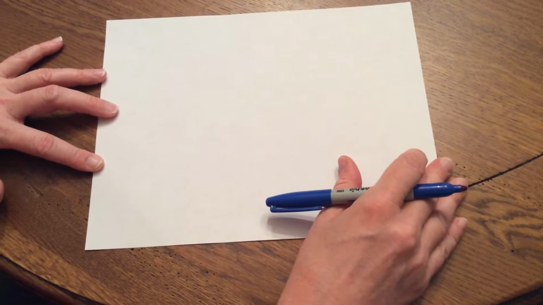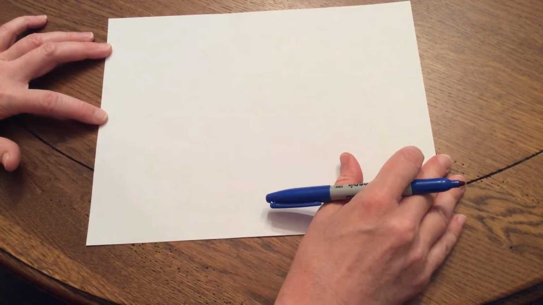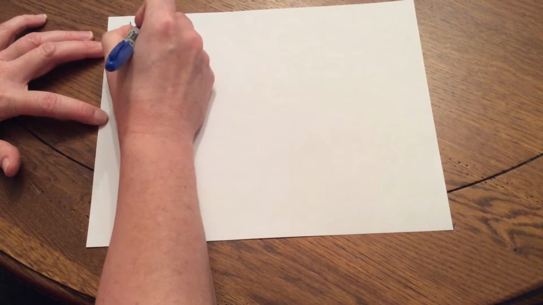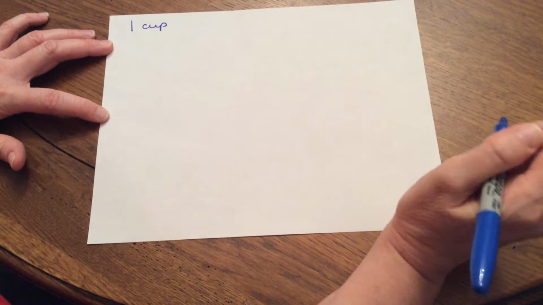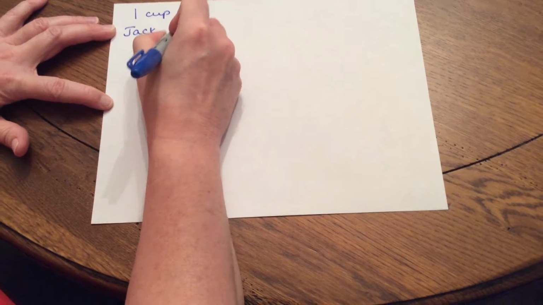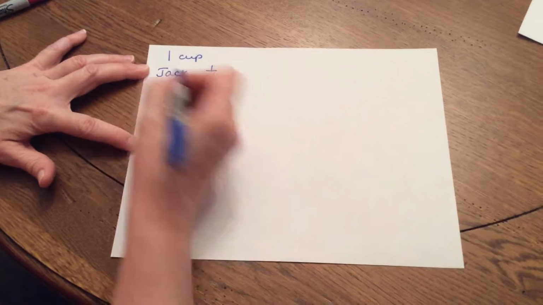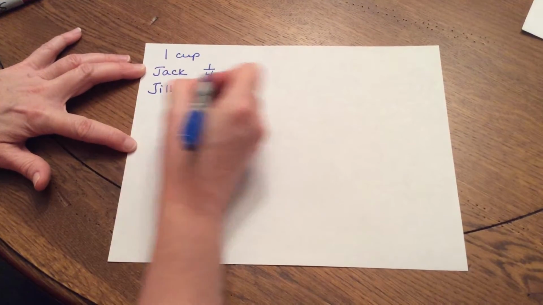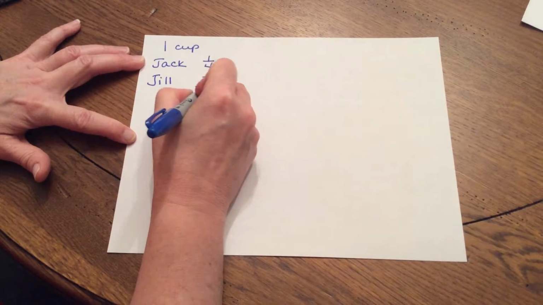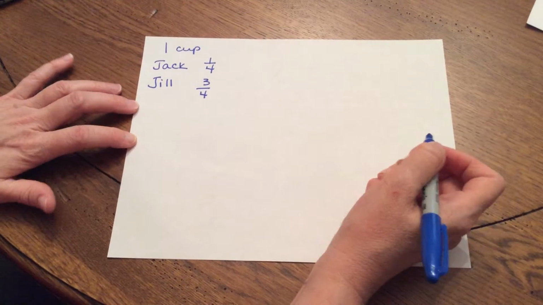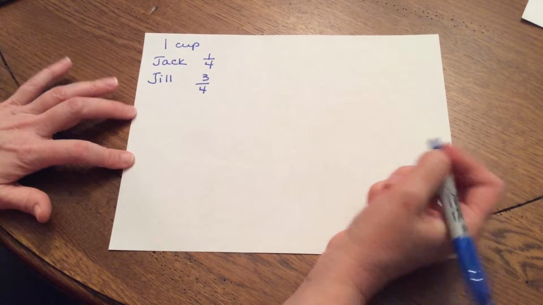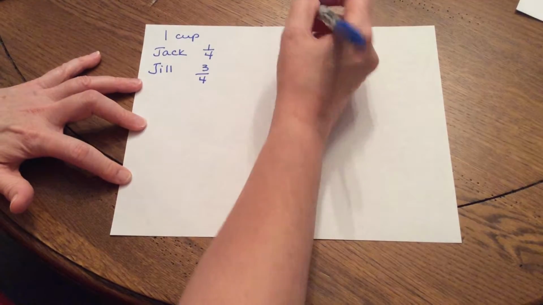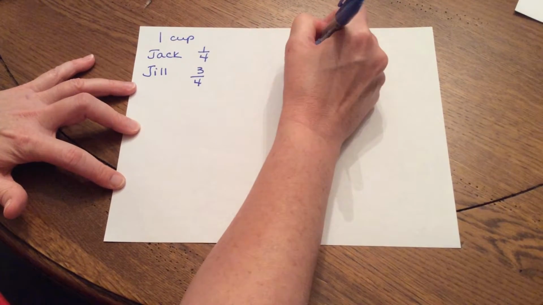So the first problem: Jack and Jill need 1 cup of shredded carrots to create a carrot cake. Jack has 1/4 of a cup of carrots. Jill has 3/4 of a cup. Do they have enough shredded carrots to make their cake? So we are going to add the fractions.